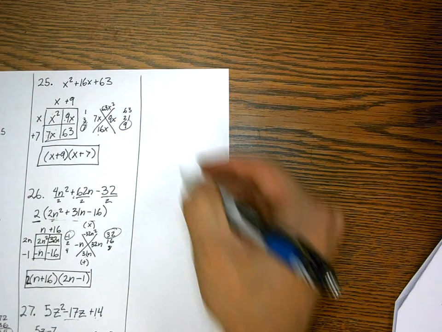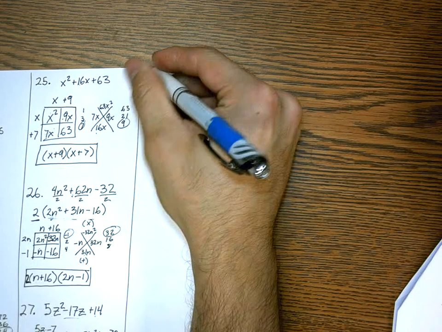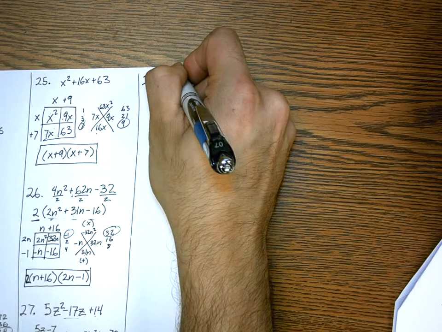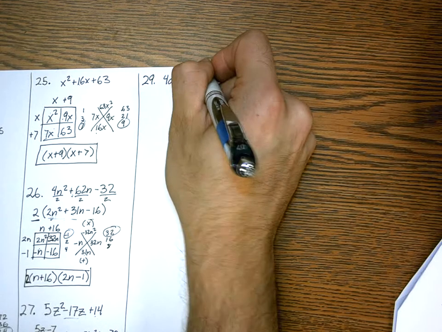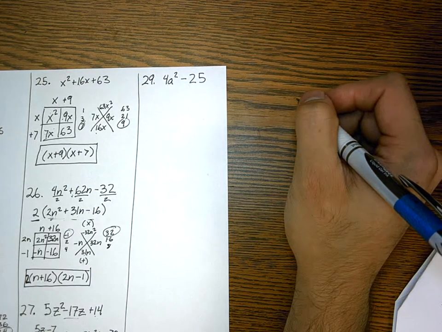So a few more of these straight factoring ones. We have number 29: 4a squared minus 25. So this is a difference of squares problem.